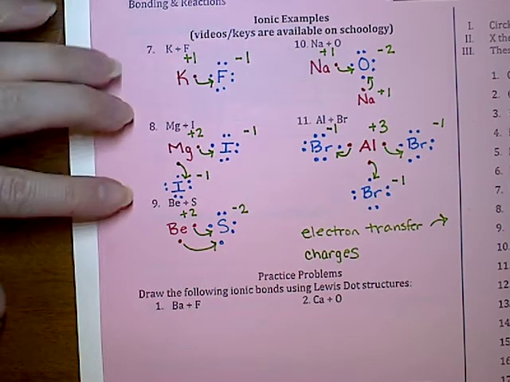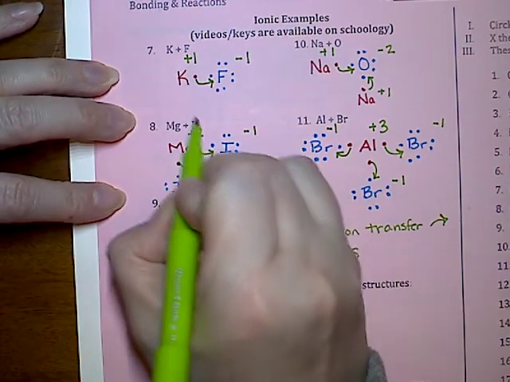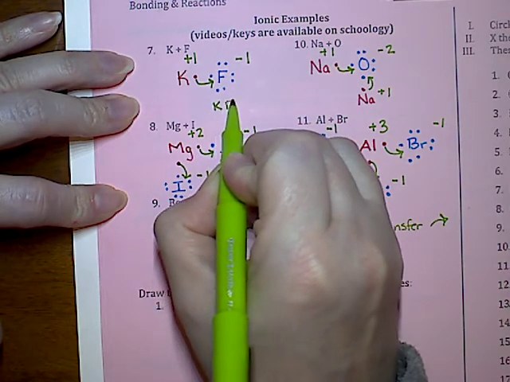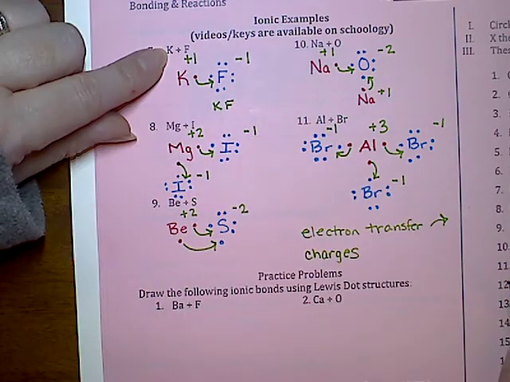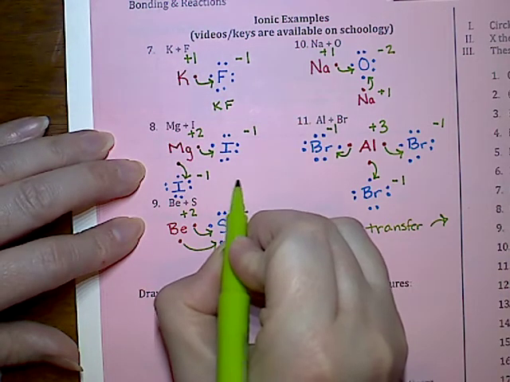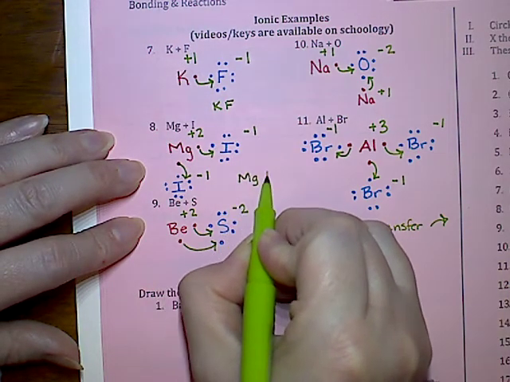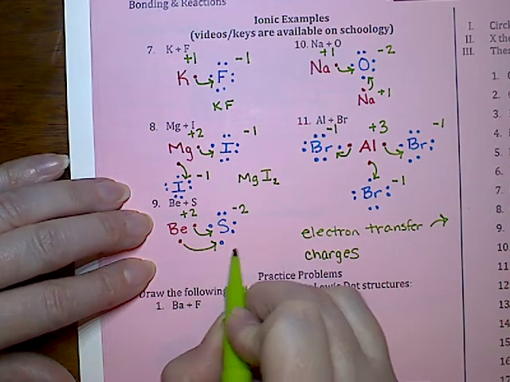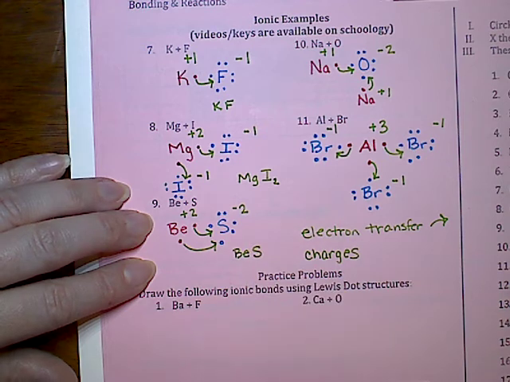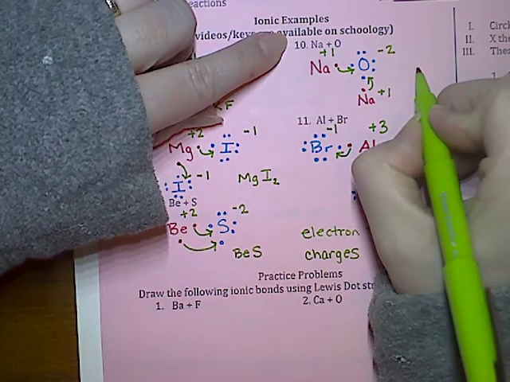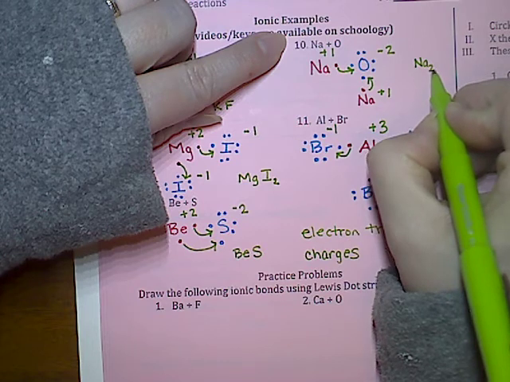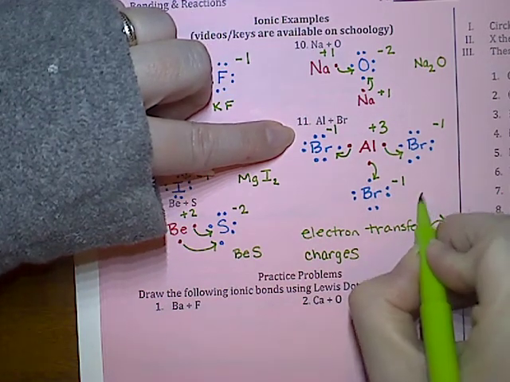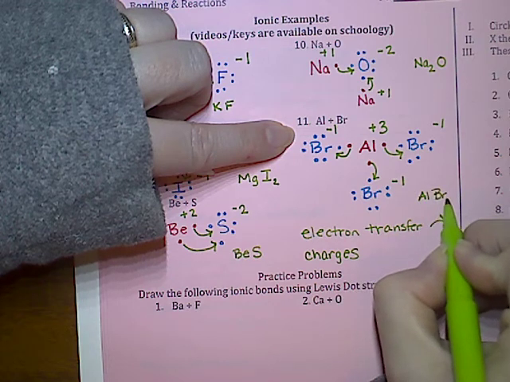A simplified way to do this is to write a formula. So number 7, we would just have KF. So we write what we have and how many. Number 8, we have 1 magnesium and 2 iodine. Number 9, we have Be and S. Number 10, we have Na2 and 1 oxygen. And number 11, we have Al, Br3.